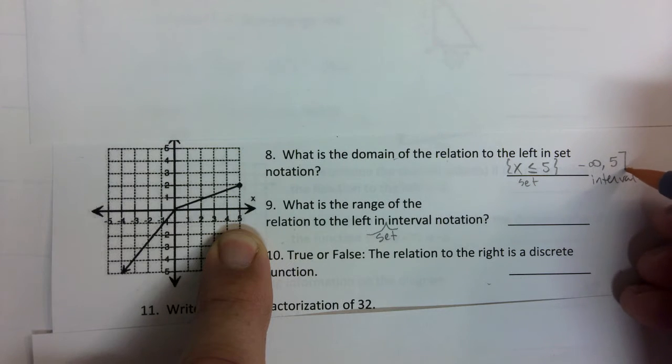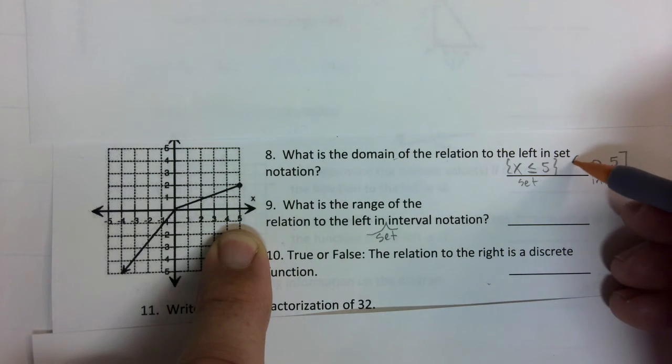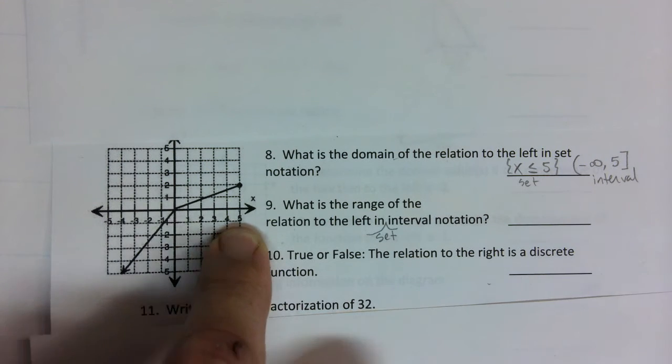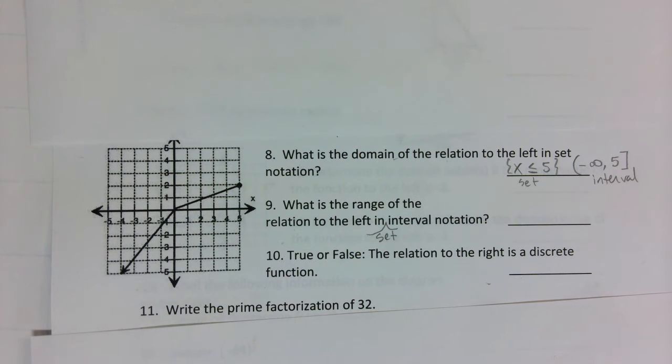So 5 is included, and infinity you, of course, cannot include. It has to be in this order. Negative infinity is a lot smaller because you're going as far to the left as you can possibly get. And 5 is the highest value here. So the interval should be negative infinity to 5 inclusive. So very important there.